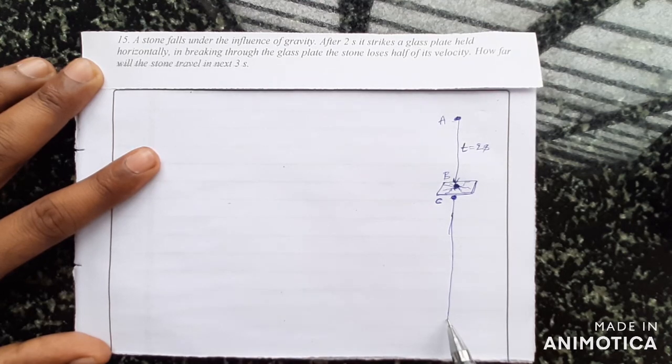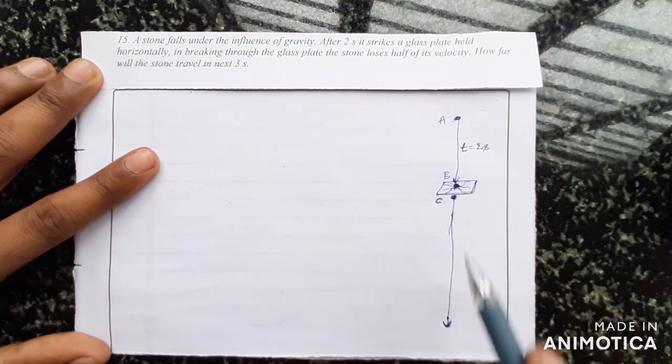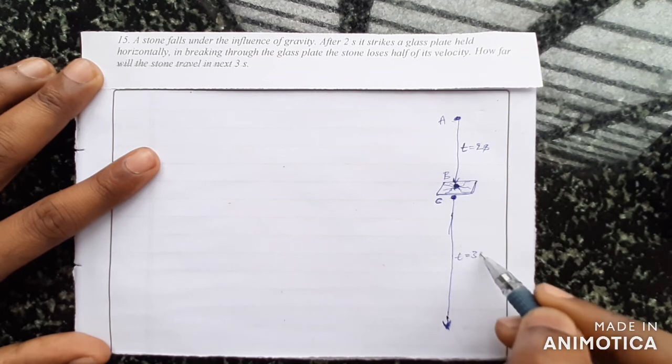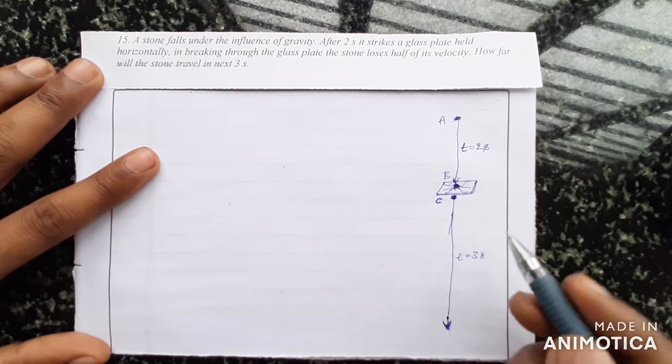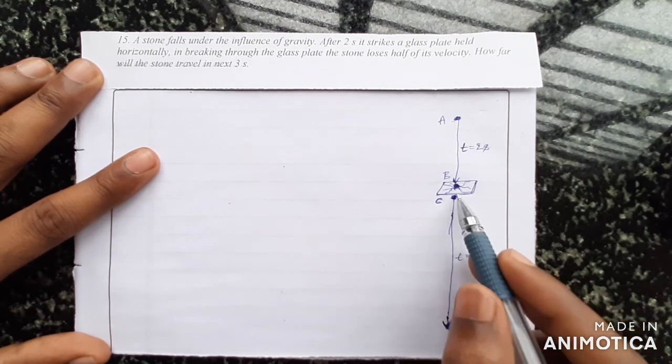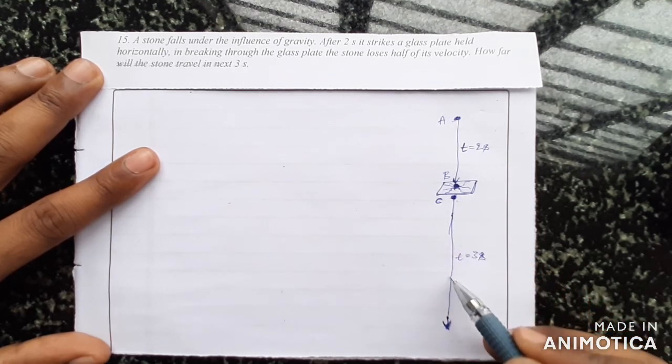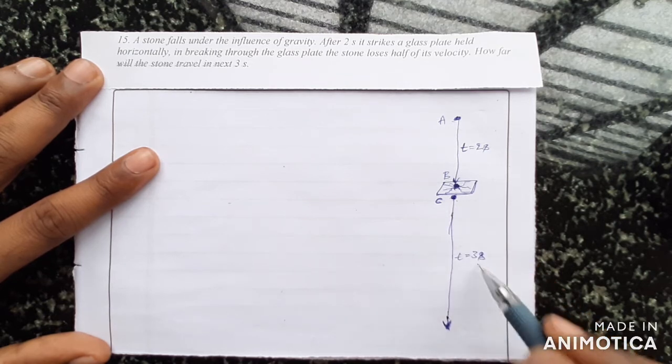It travels a further distance downwards, and they are asking us to get the distance traveled by the stone after 3 seconds of breaking through the glass. Let this point be D.